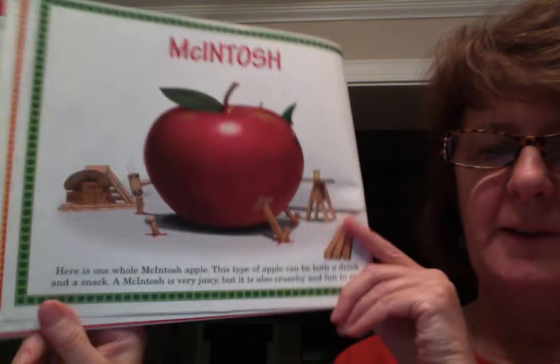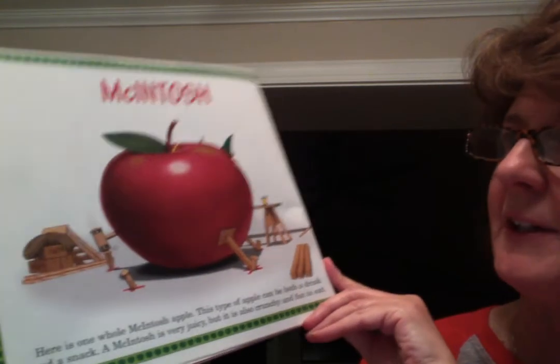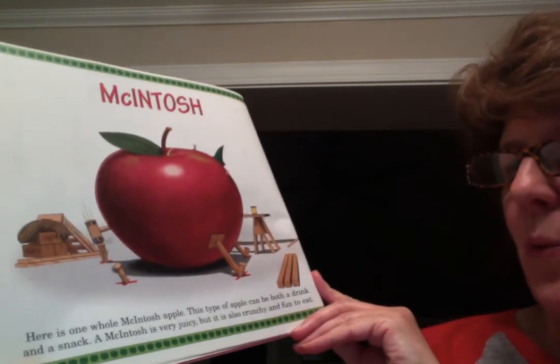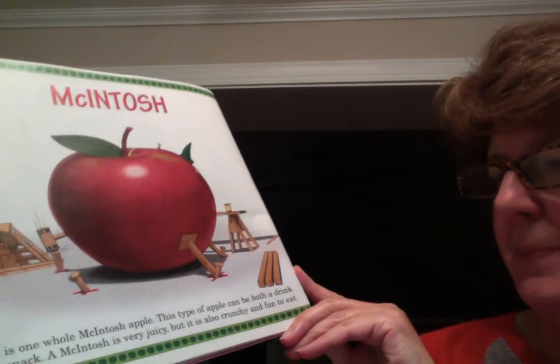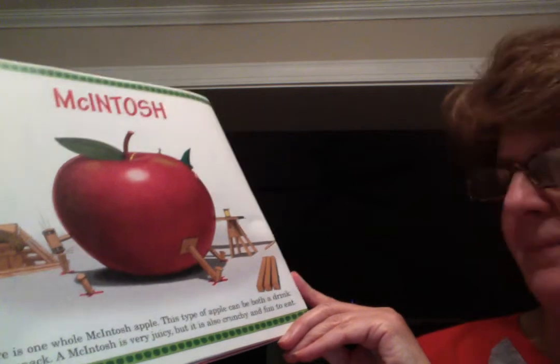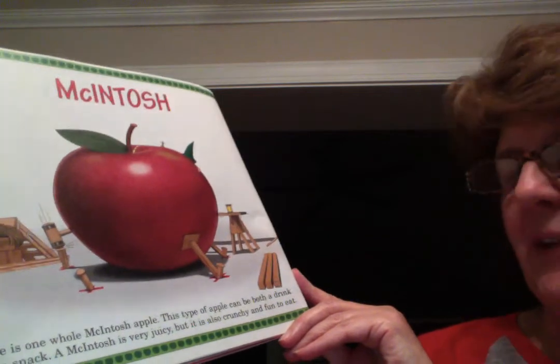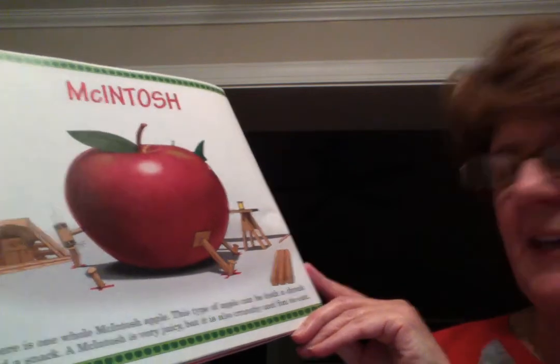Now we're going to learn about different types of apples. The first apple here is a Macintosh. Here is one whole Macintosh apple. This type of apple can be both a drink and a snack. A Macintosh is very juicy, but it is also crunchy and fun to eat.